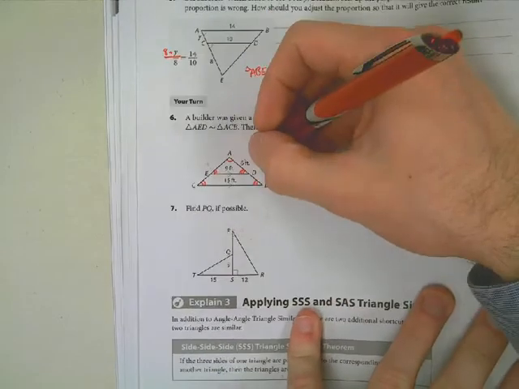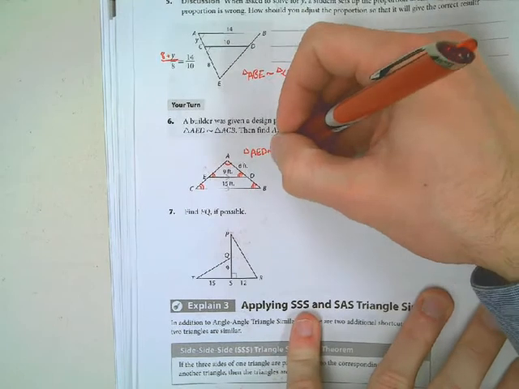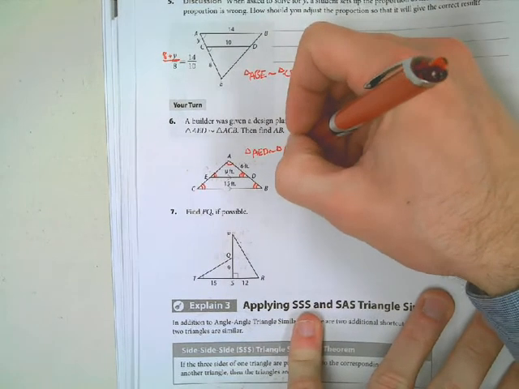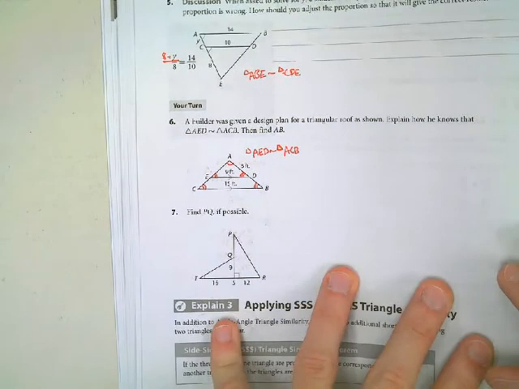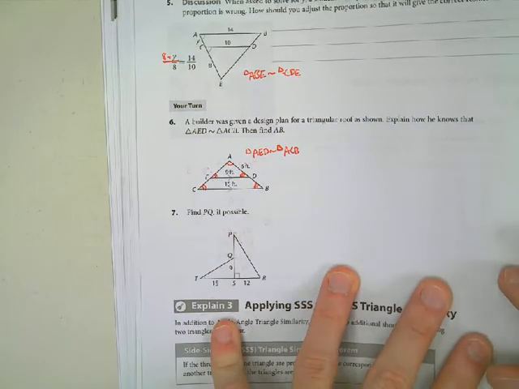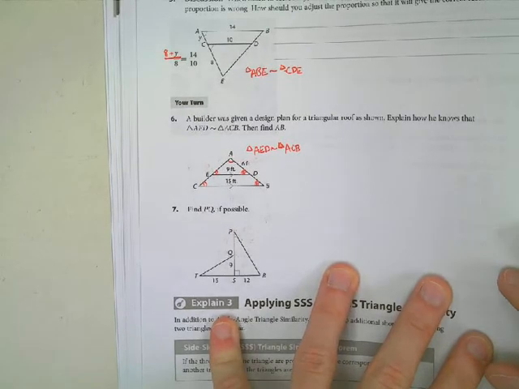All right, Ramel, can you help me set up one of my proportions, or my ratios here, Ramel? We know these two triangles are similar. We can say that triangle AED is similar to triangle ACB. Okay, can you give me one pair of corresponding sides?